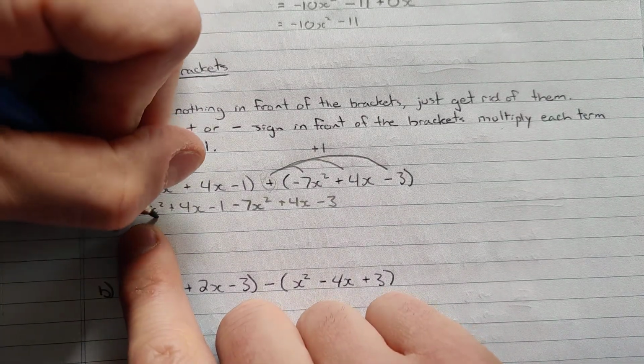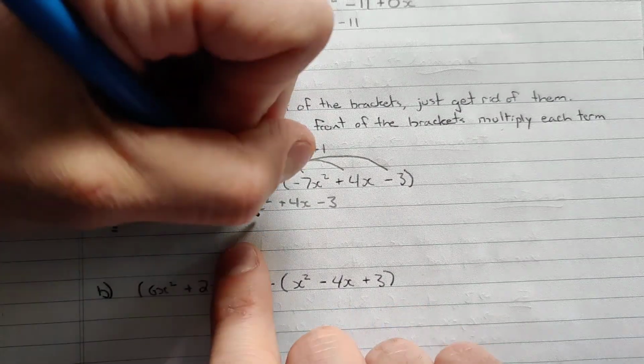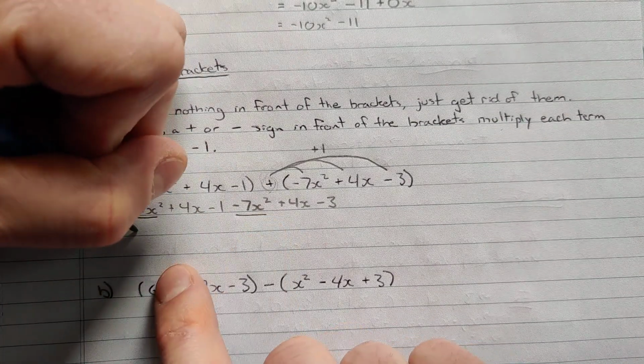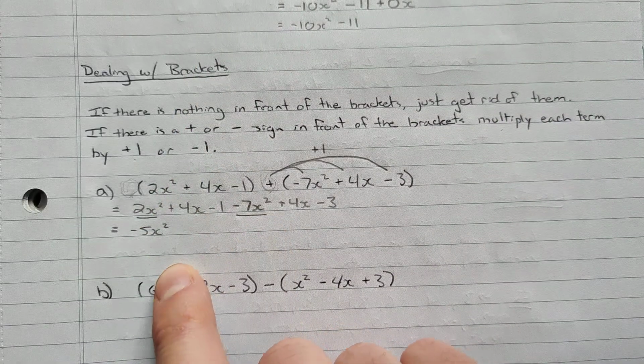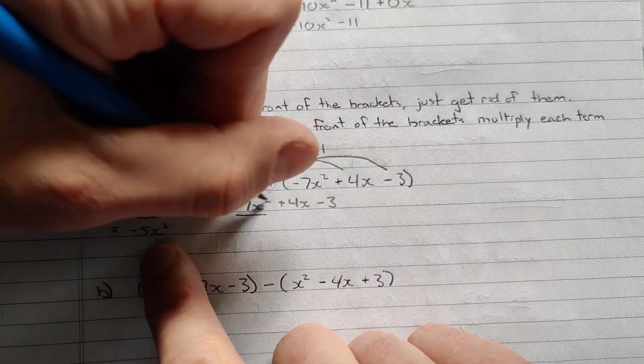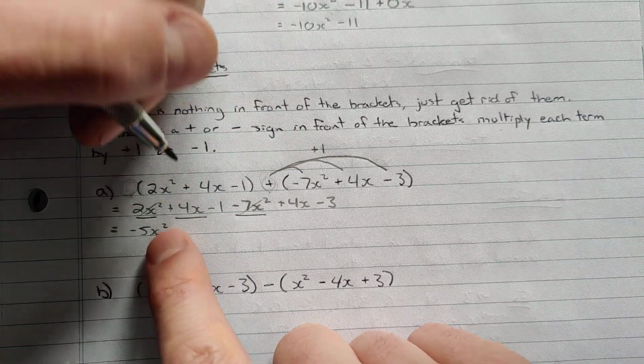So I have 2x squared and -7x. So when I combine this together, I get -5x squared. 2 minus 7. And again, the x squared just stays. So those are done. The next one, I got 4 plus 4x.